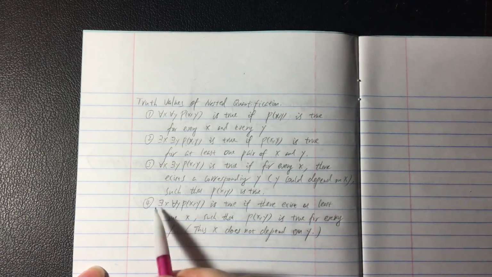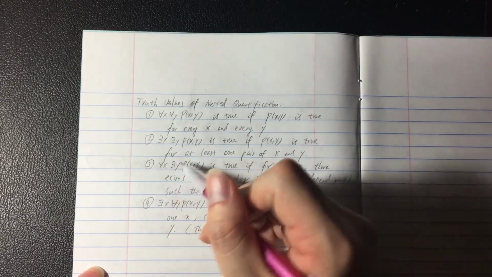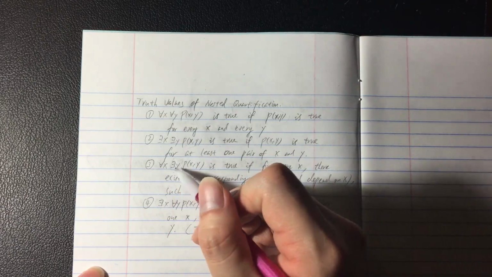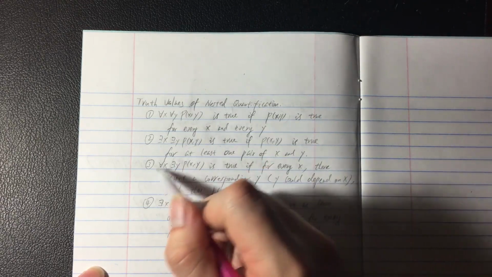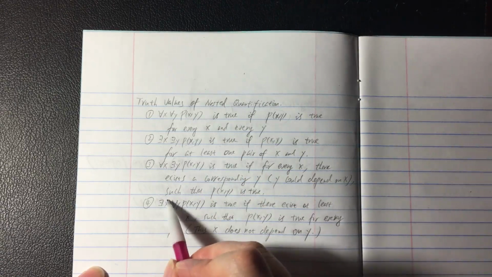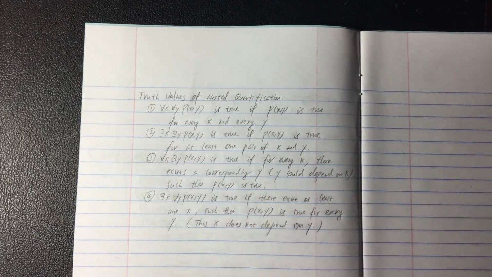In this case, X comes first, Y comes after. This X comes first, it doesn't depend on Y. This Y, there exists a Y, comes after X, so this Y depends on X. If there exists a Y that comes after X, this Y depends on X. But if there exists X that comes before Y, this X doesn't depend on Y. So keep this rule in mind.